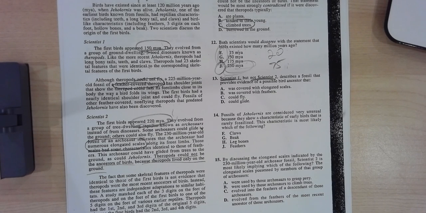Okay, Kritika. So in the introduction, it says in brackets, feathers. Oh, I know this.